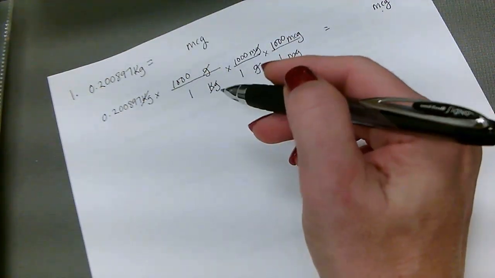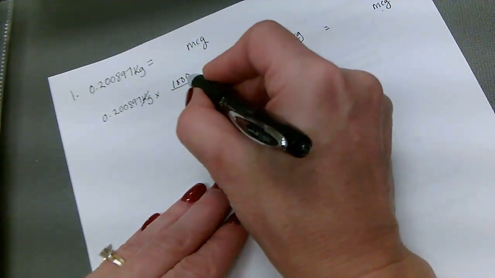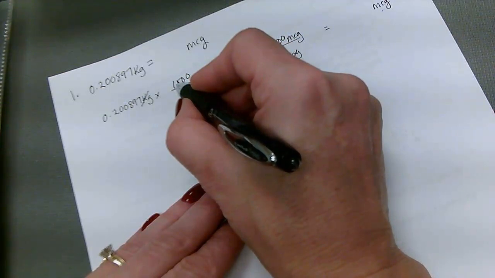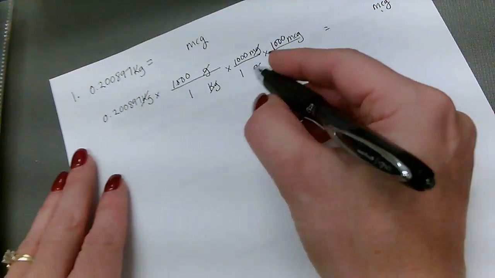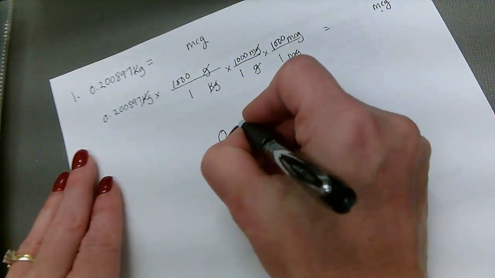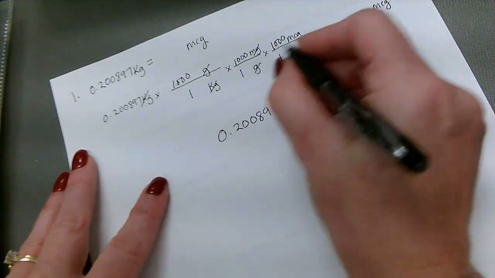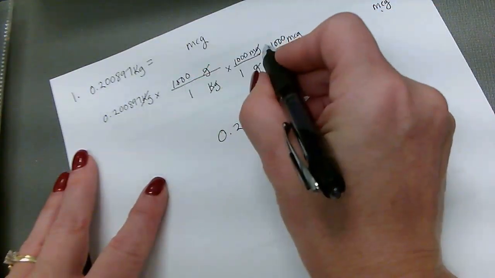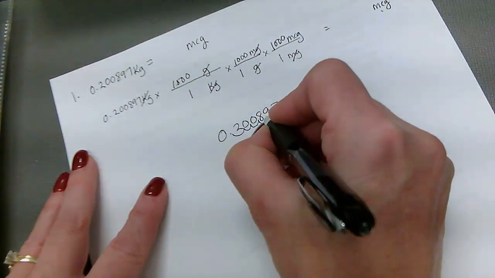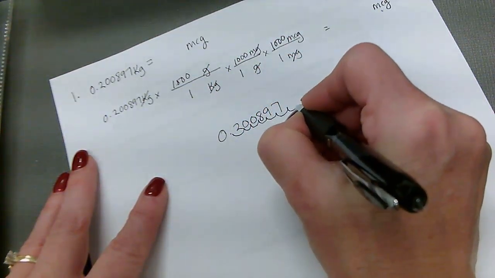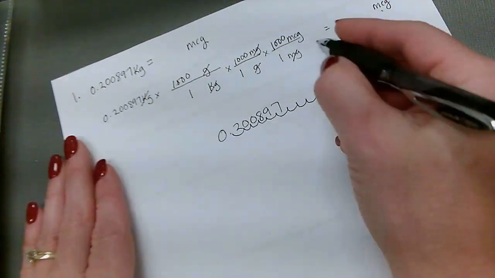So you can move your decimal 1, 2, 3, 4, 5, 6, 7, 8, 9, and we are going smaller, so we'd go to the right. So you could do it that way. We're going to the right because we're going smaller, and we're moving it 9 decimals. So that should be our answer.